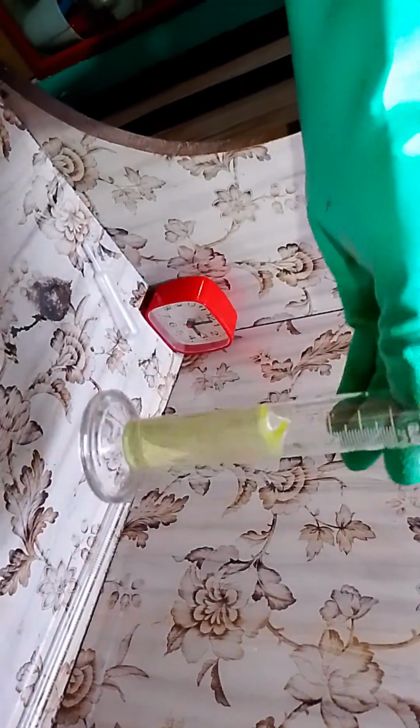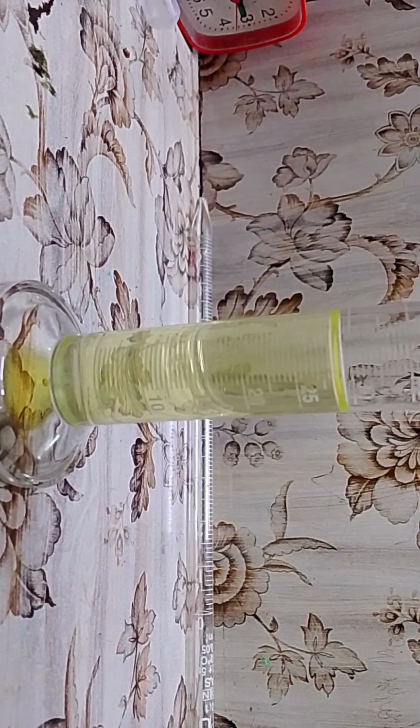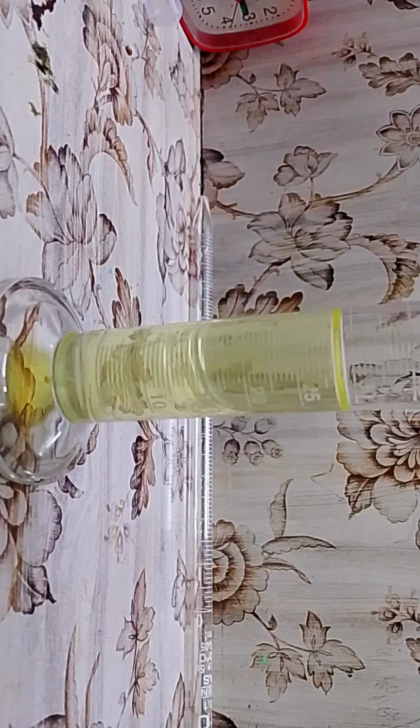Here is our sulfuric acid yield, which is around the 30 ml mark. So this is our little yellow sulfuric acid which we have obtained.